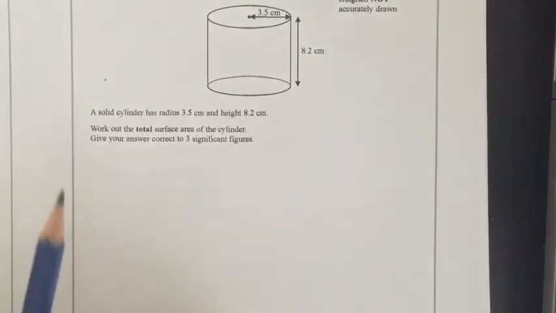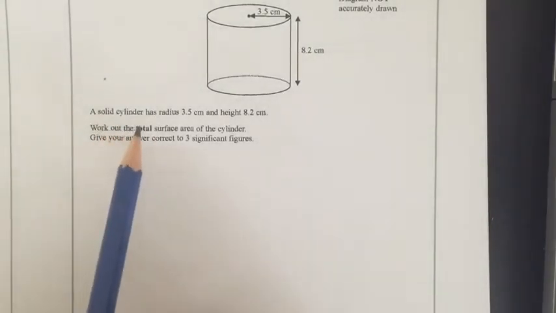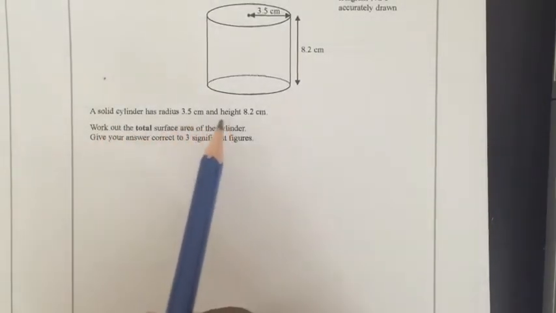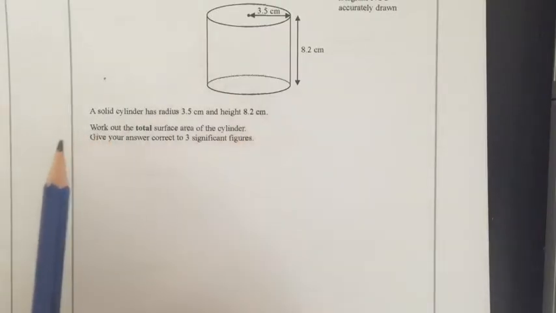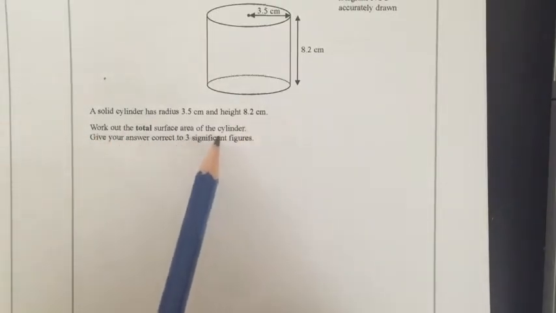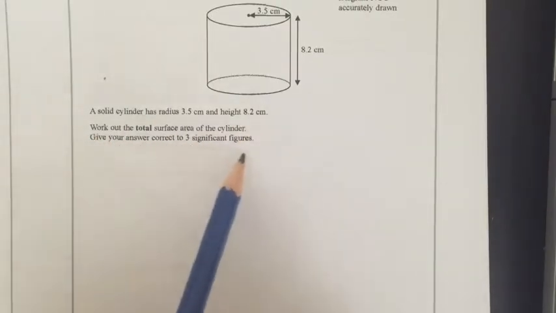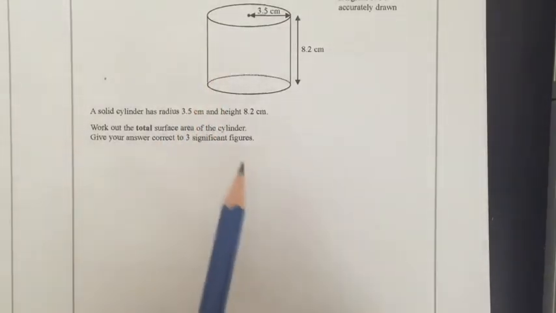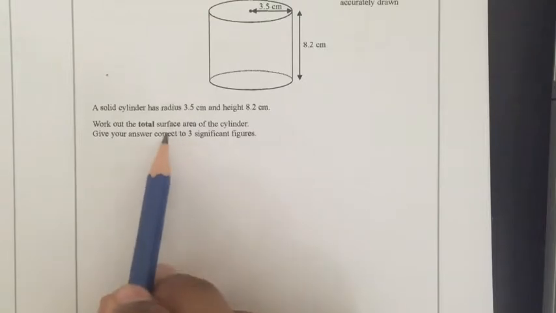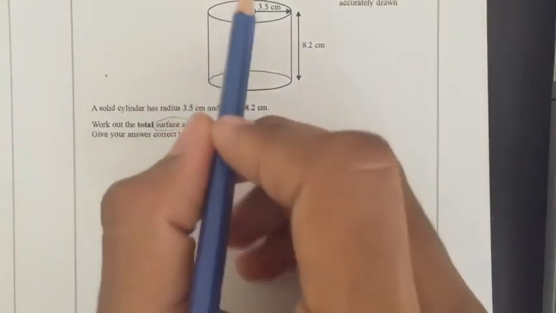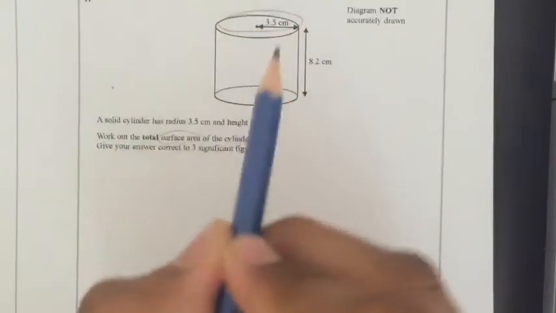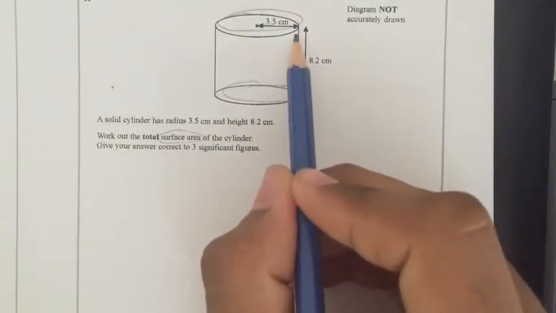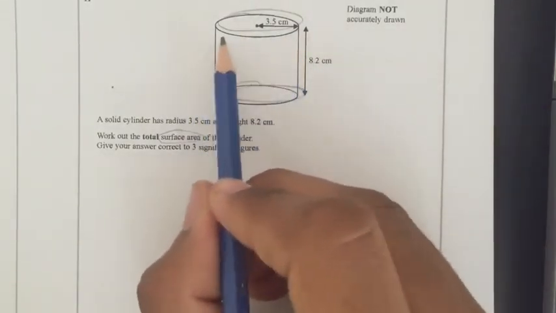Okay, so for this question, a solid cylinder has radius 3.5 centimeters and height 8.2 centimeters. Work out the total surface area of this cylinder. Give your answer to 3 significant figures. Easy. So we need to find out the total surface area. So the total surface area would be these 2 circles plus the surface area of this.